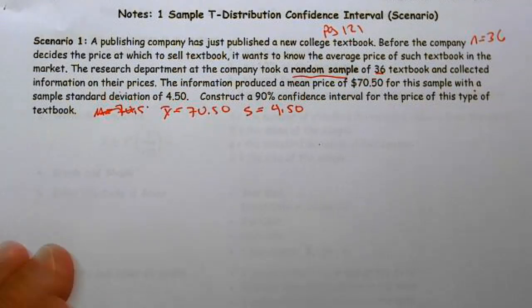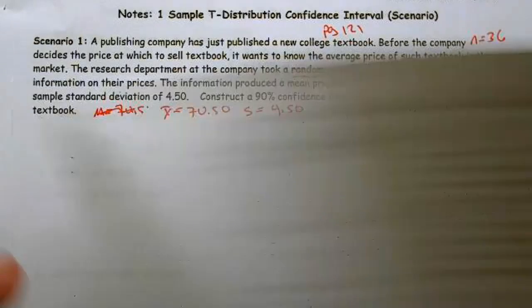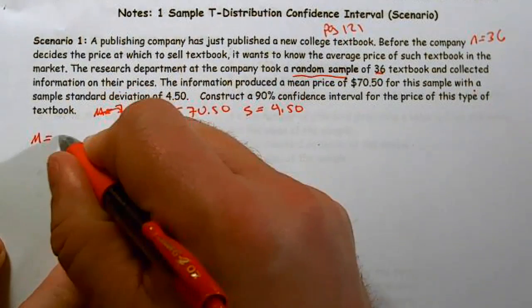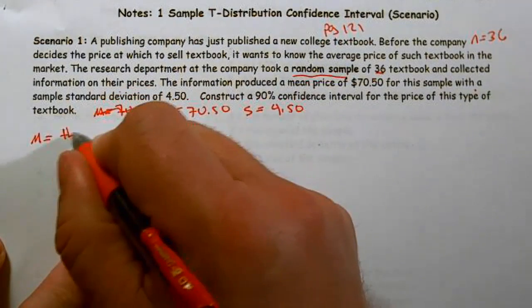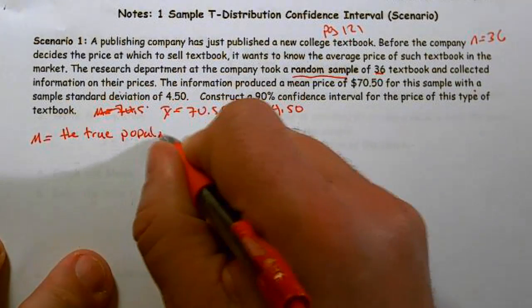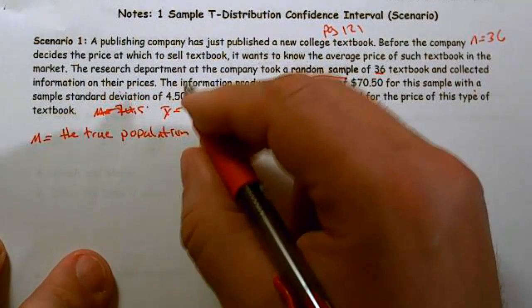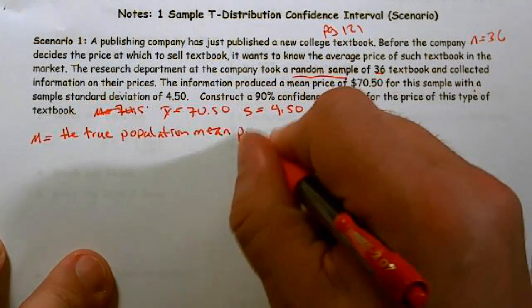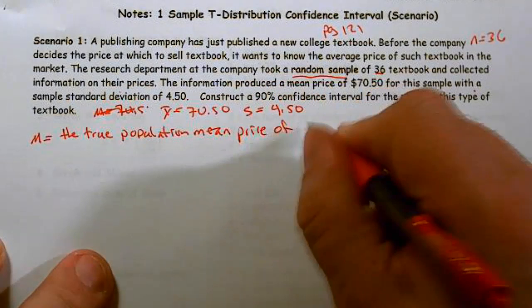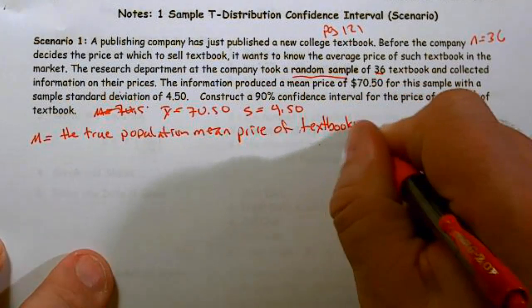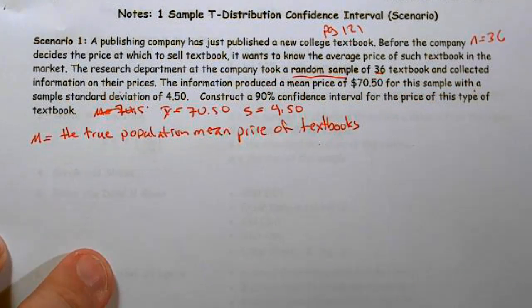All right, so the very first thing we need to do according to the recipe is define the parameter in context. And so in this case, mu equals the true population mean price of textbooks. Technically of college textbooks of this type, but this is going to be good enough.